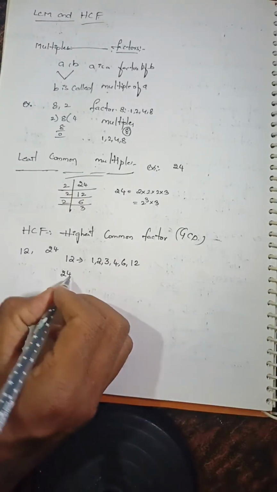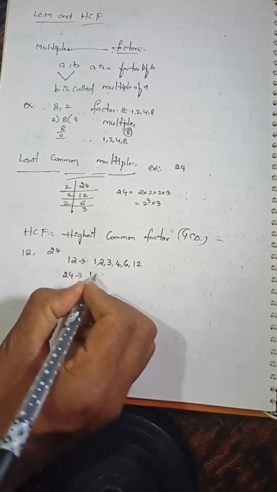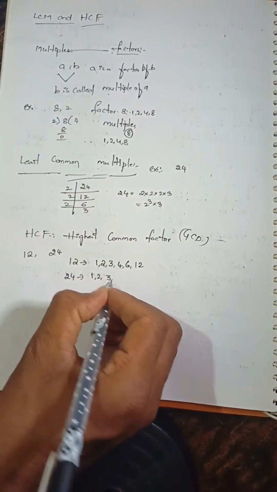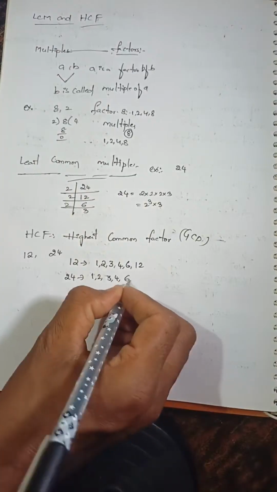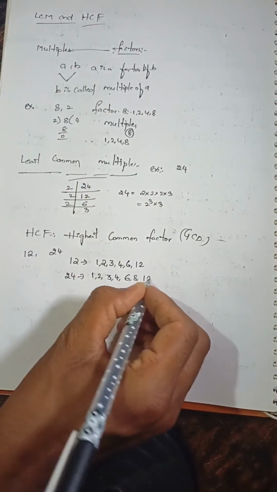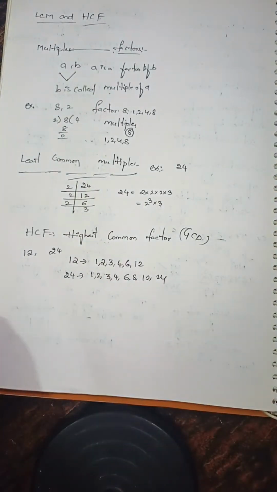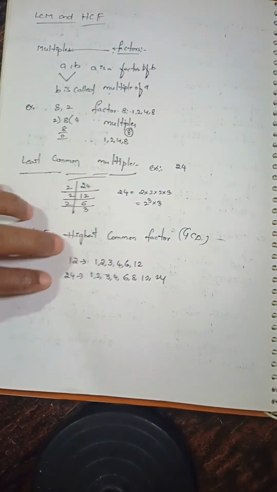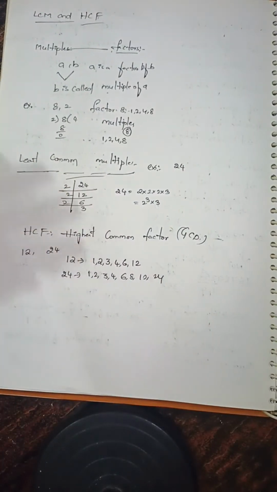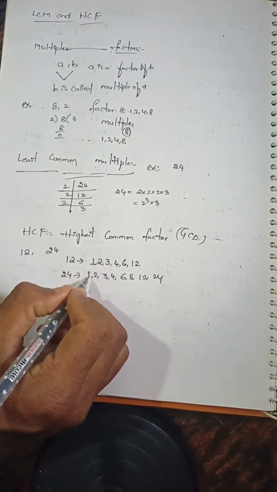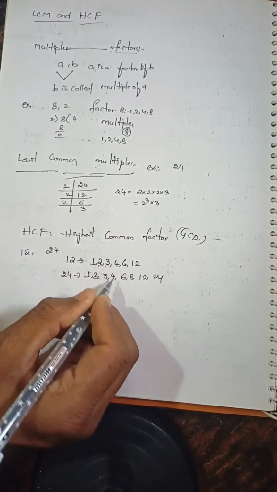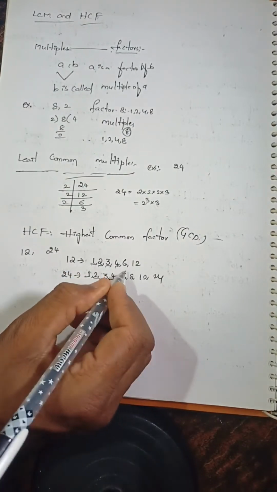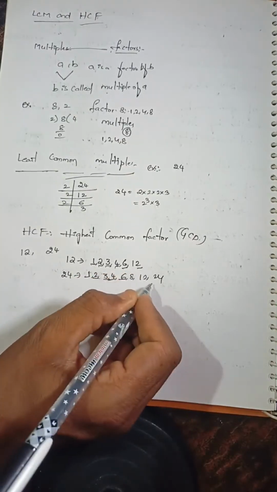What are the factors of 24? 1, 2, 3, 4, 6, 8, 12, 24. Now see, in these numbers how many factors are we getting? The common factors are 1, 2, 3, 4, 6 and 12.